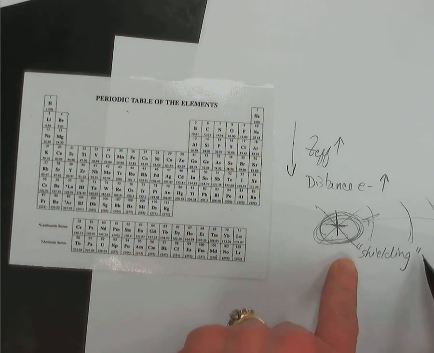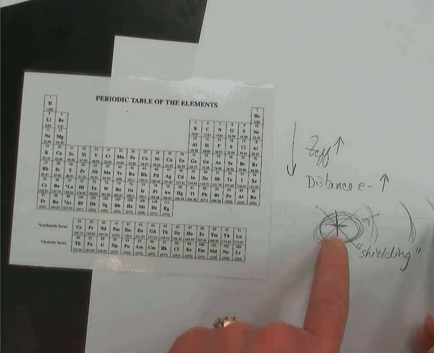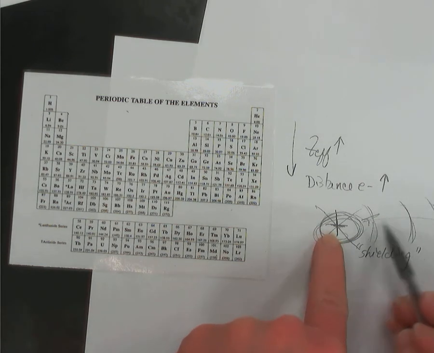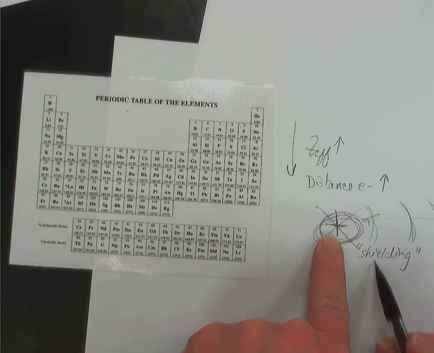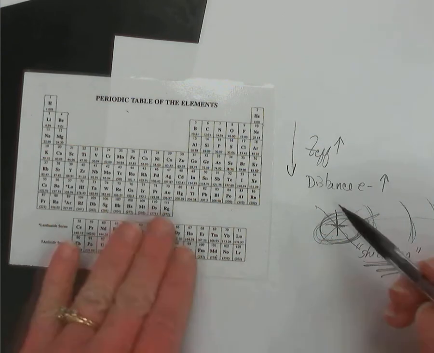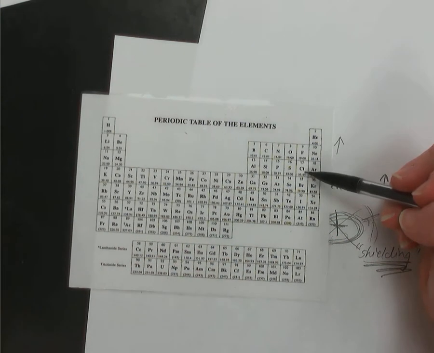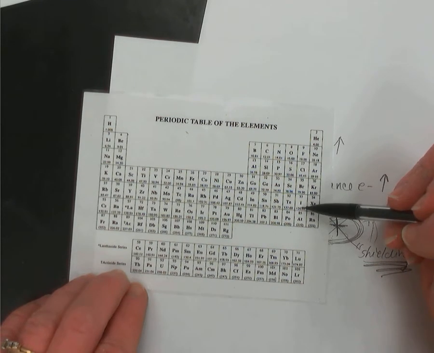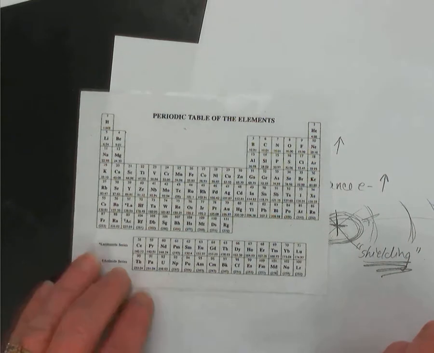And plus we have shielding. There's more layers of electrons, so the actual strength that the nucleus has to pull for these outer electrons is diminished by the shielding. So, chlorine will be larger than fluorine, bromine is larger than chlorine, iodine is larger than bromine, and so on.